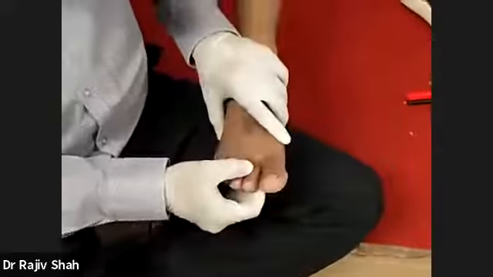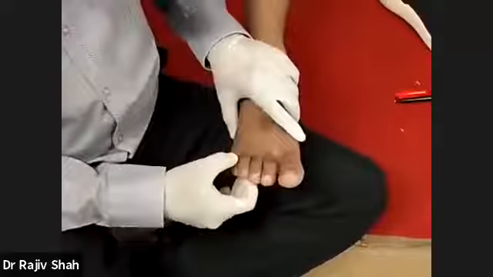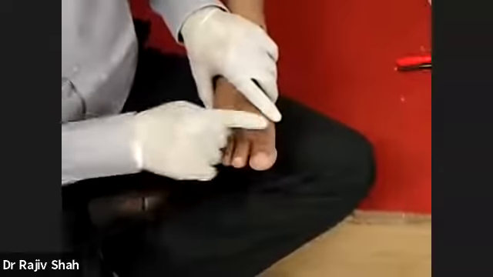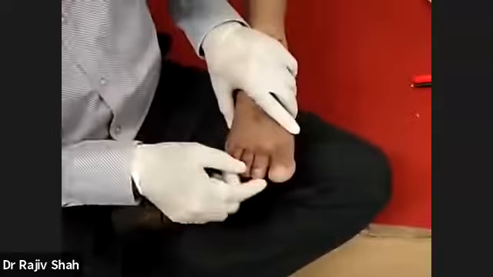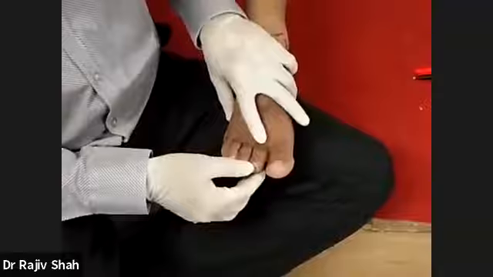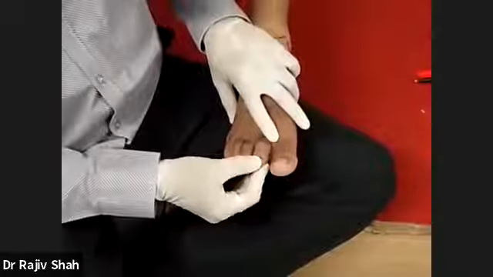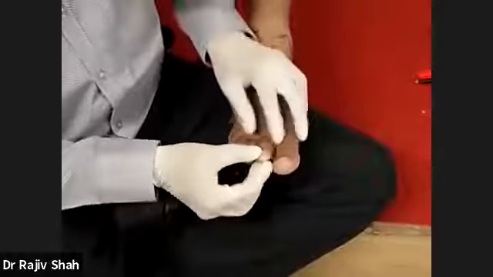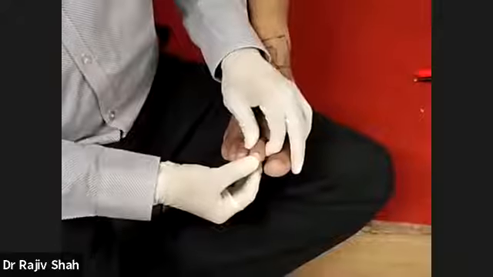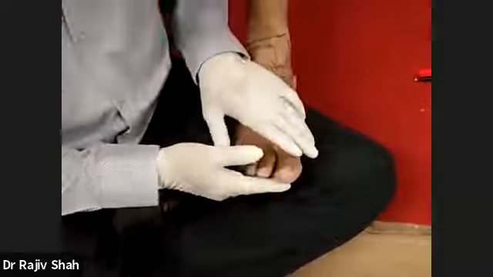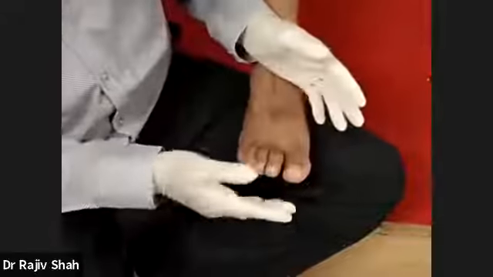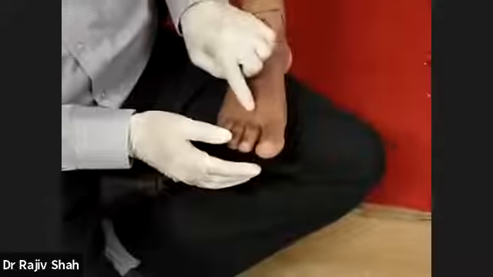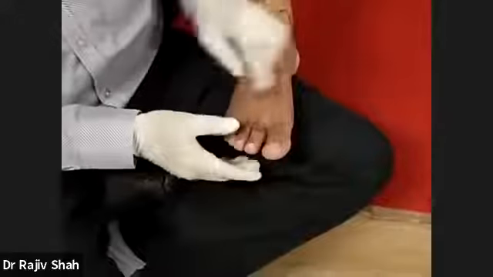Go distally, palpate the proximal interphalangeal joint, middle and distal interphalangeal joint. The toes should be observed and manipulated for deformity. And you have various deformities: a hammer toe deformity, a claw toe deformity, or a mallet toe deformity. Whenever there is deformity, you try to manipulate the deformity, whether it is correctible or not. And look at the prominence of the tendon here.